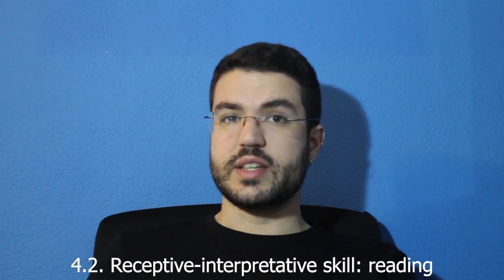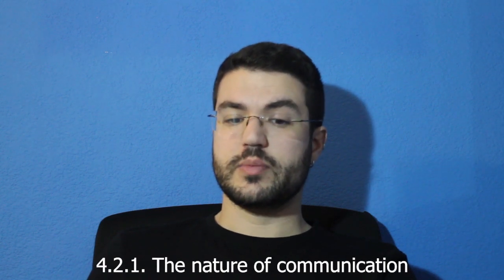Receptive-interpretative skill, reading. The nature of communication. When readers try to understand what writers say, they undergo the following processes. First, they want to read something. Second, they are interested in the communicative purpose of what is being read. And third, they process a variety of language.